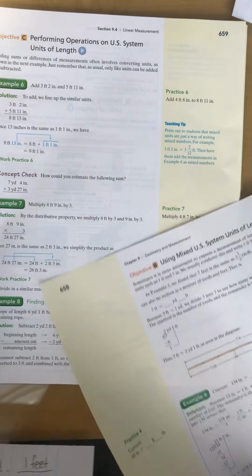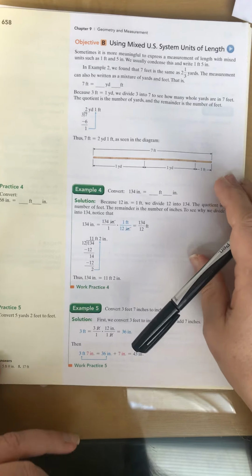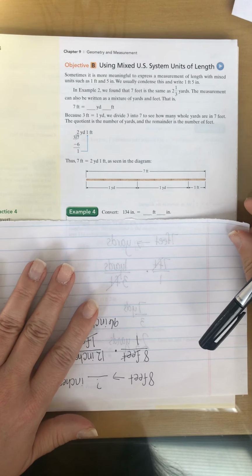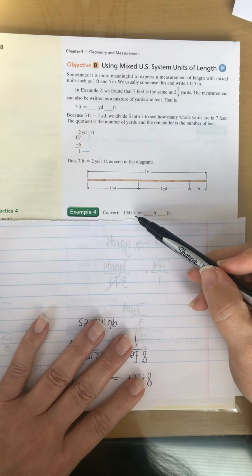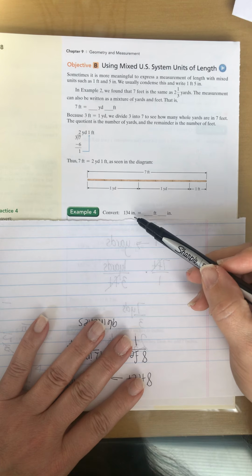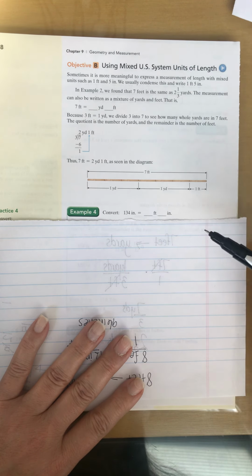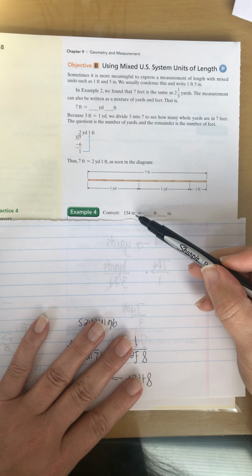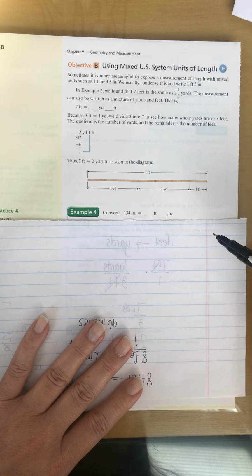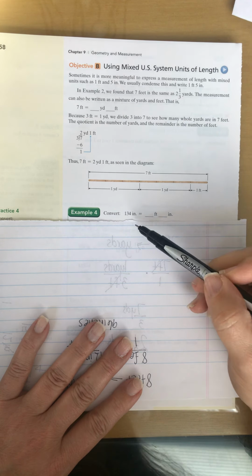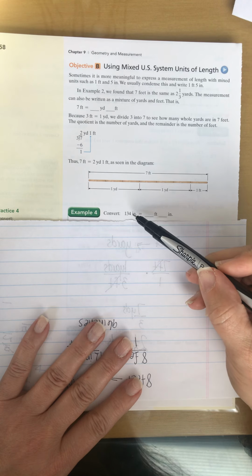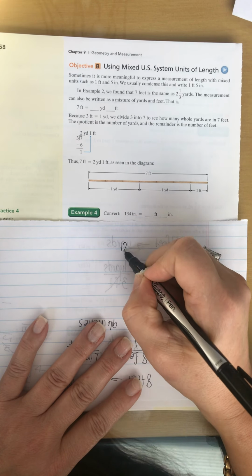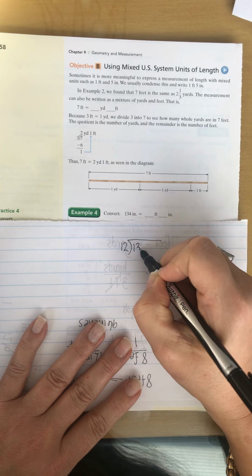Okay, example 4. So now, what if we want to convert a number, a unit? This is 134. I want to know how many feet and how many inches that is. Well, I know that there's 12 inches in a foot. So I have 134 inches. I need to figure out how many 12s go into 134, because that's the number of feet. So simply what you're going to do is divide 12 into 134.